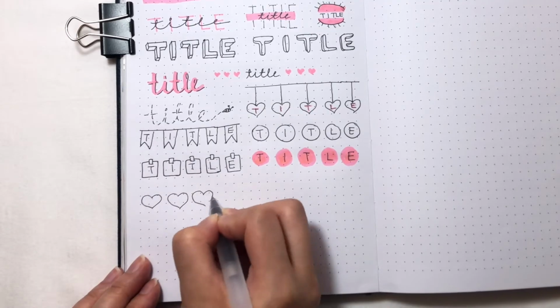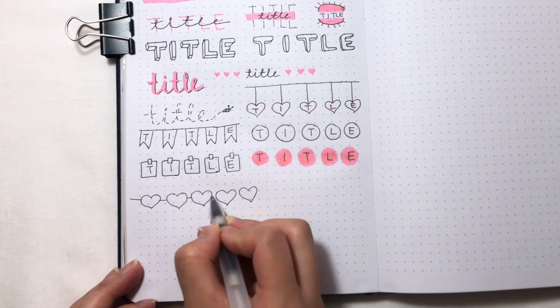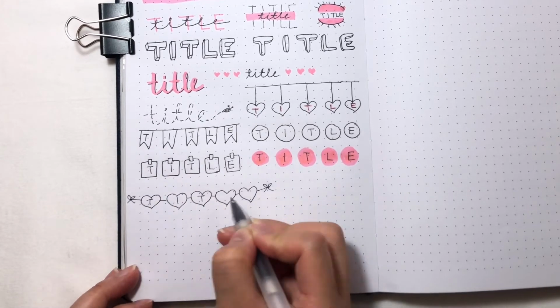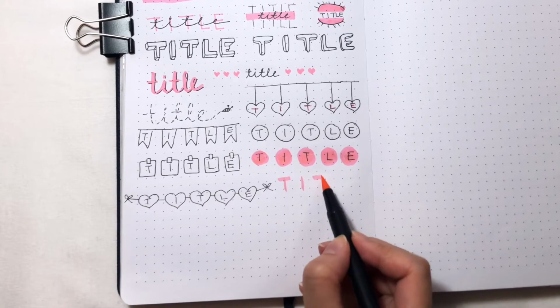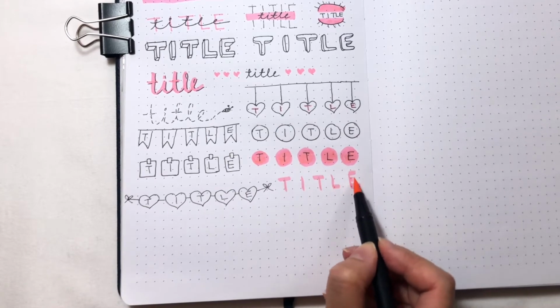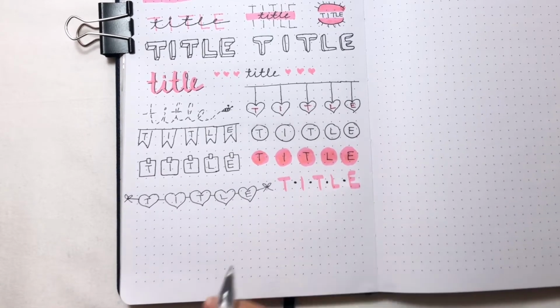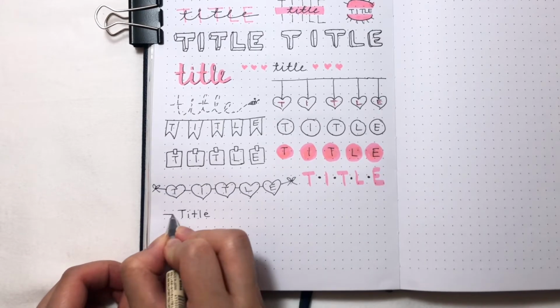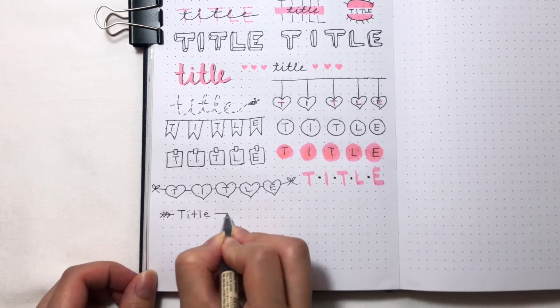This one is a string of hearts as the title. This one's very basic, just a title in marker and then dots in between each letter. This is a title in the middle of an arrow.